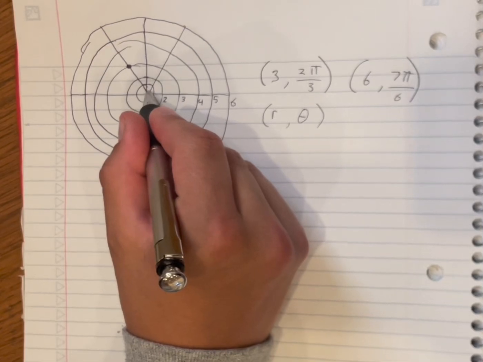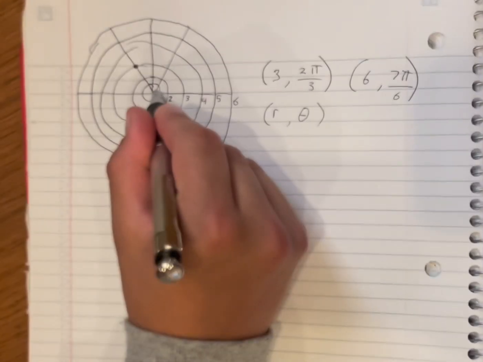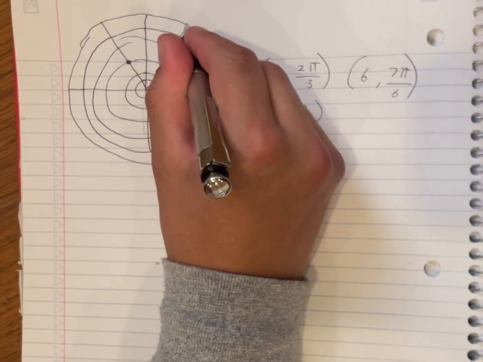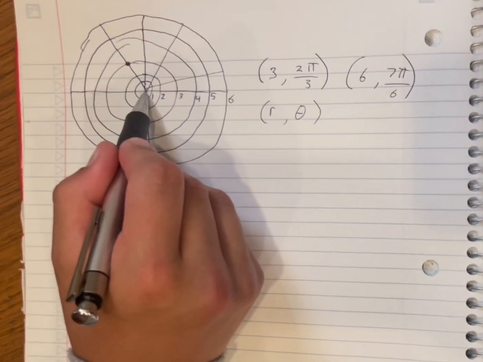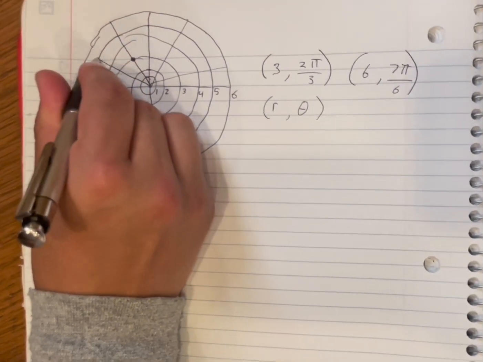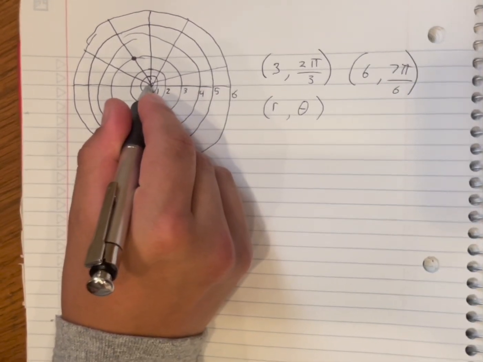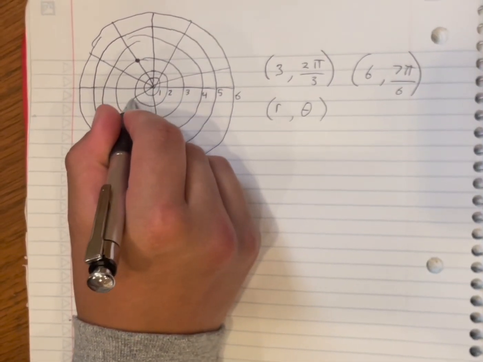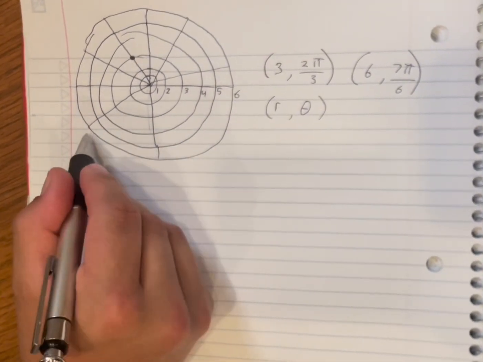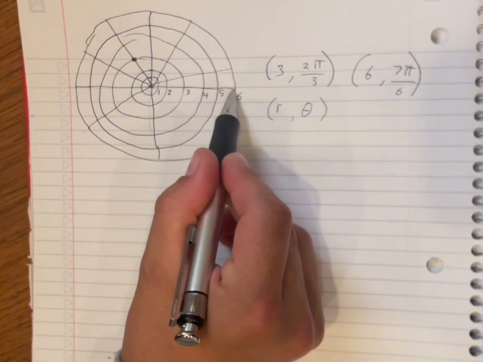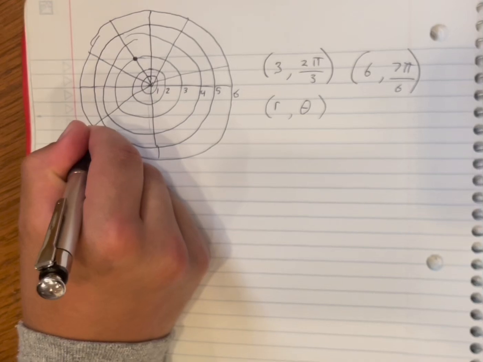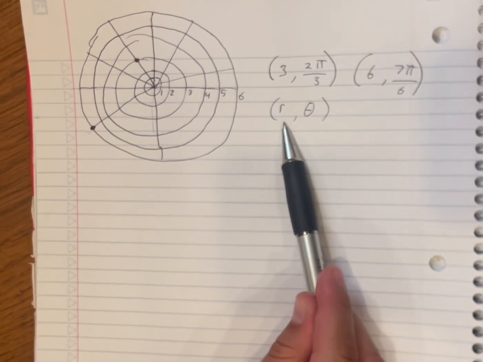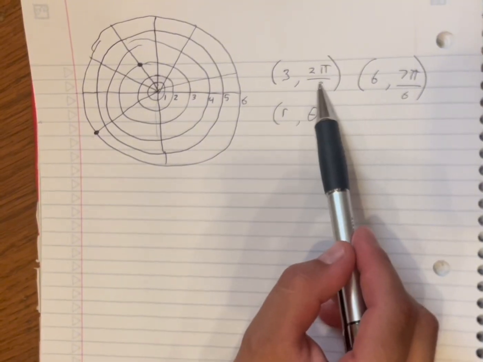So we're gonna go 1 pi over 6, 2 pi over 6, 3 pi over 6, 4 pi over 6, 5 pi over 6, 6 pi over 6, 7 pi over 6. So it's going to be right here, and you're going to go to 6, and then 7 pi over 6, right there. So that's how you plot a polar coordinate. You have your radius, and then you have your angle measure.